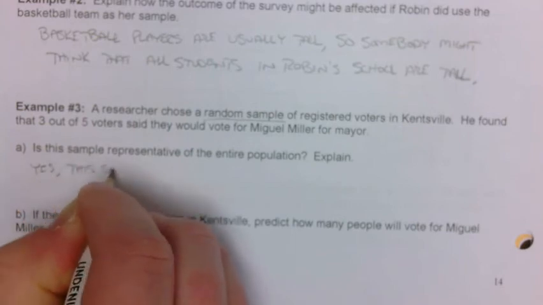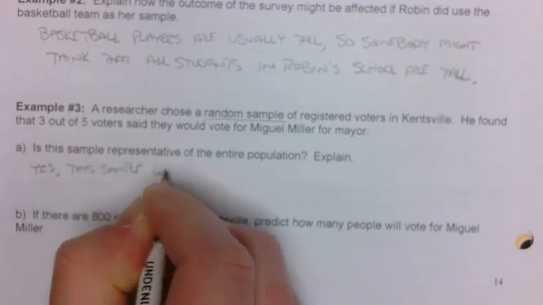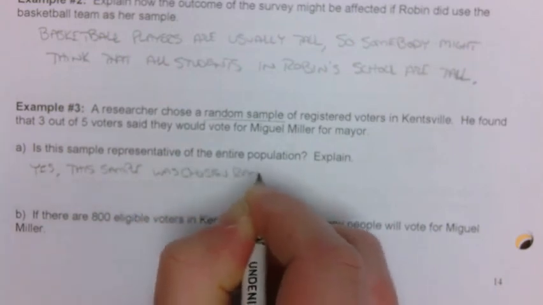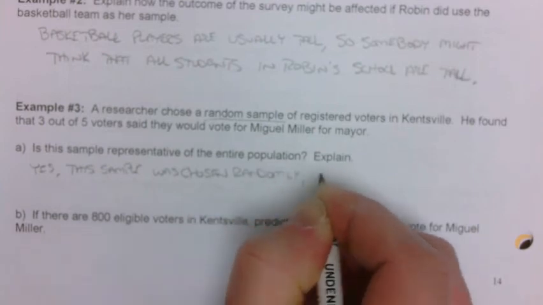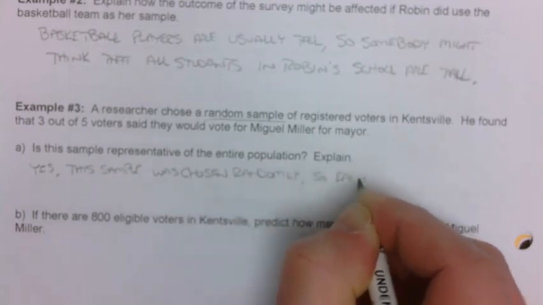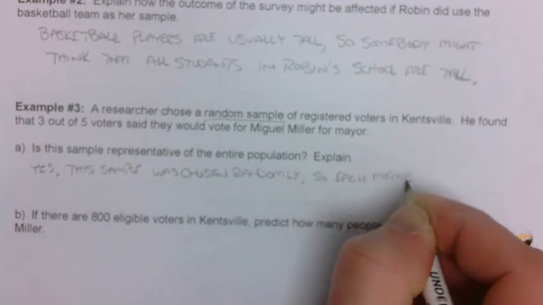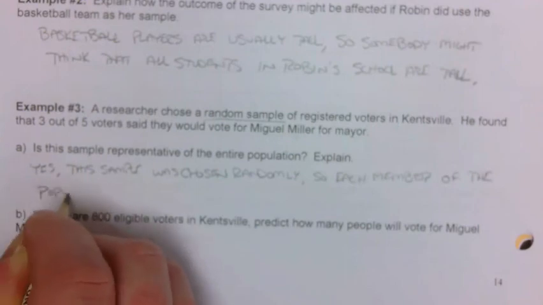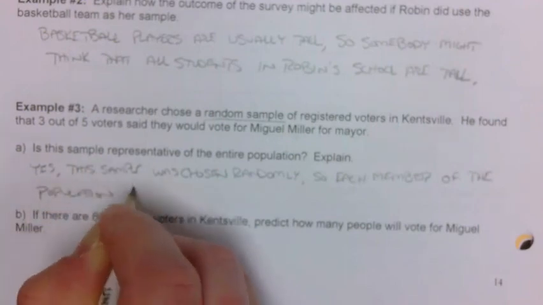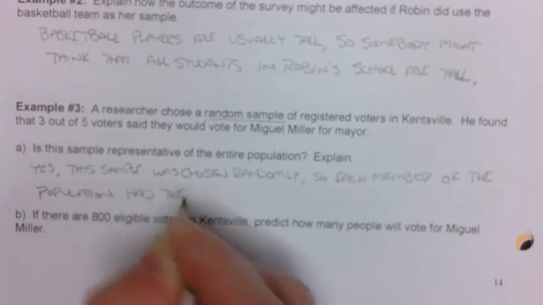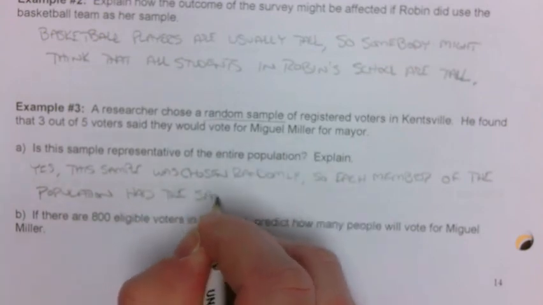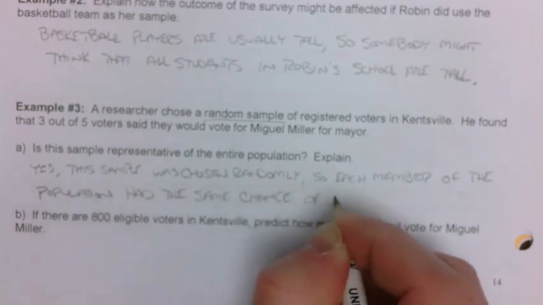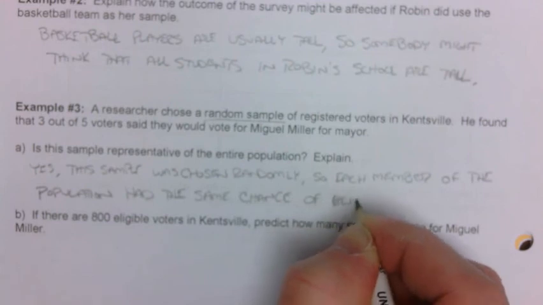This sample was chosen randomly. So each member of the population had the same chance of being selected.